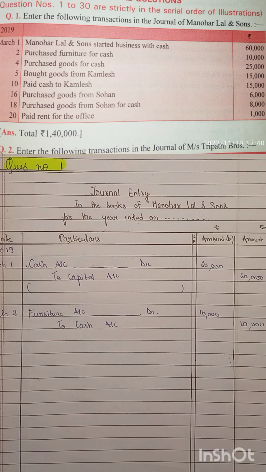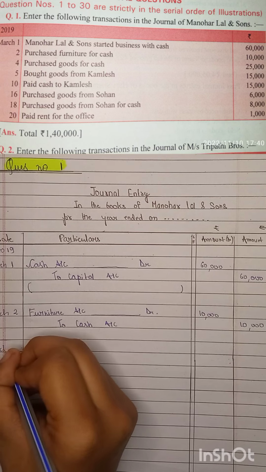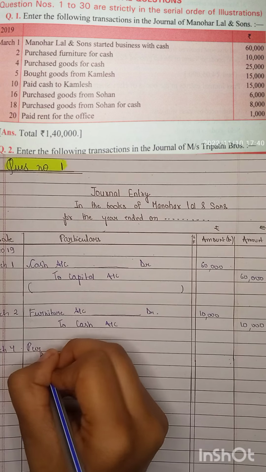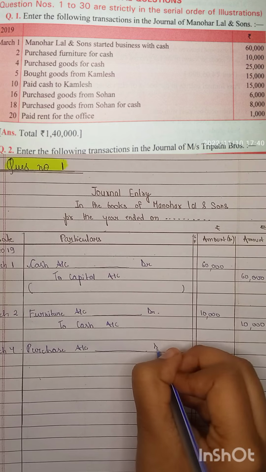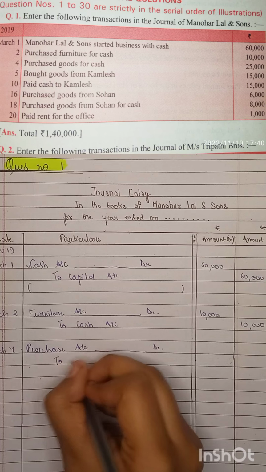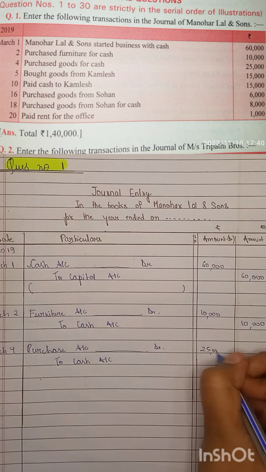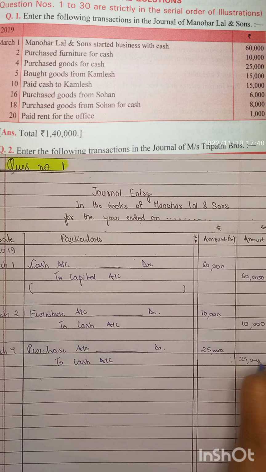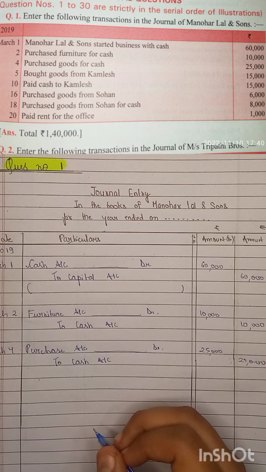Our third question says purchase goods for cash. So whenever we purchase goods, we always debit purchase account. So our entry will be... Our next question is bought goods from Kamlesh.